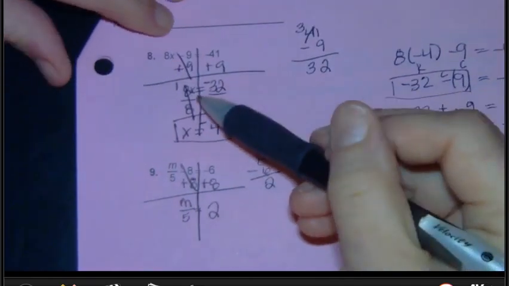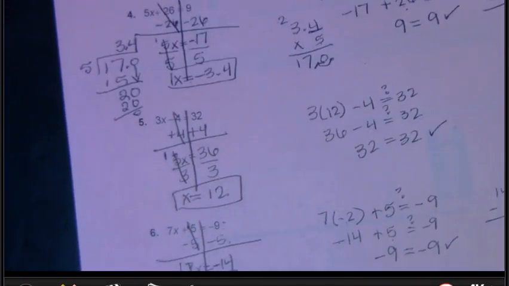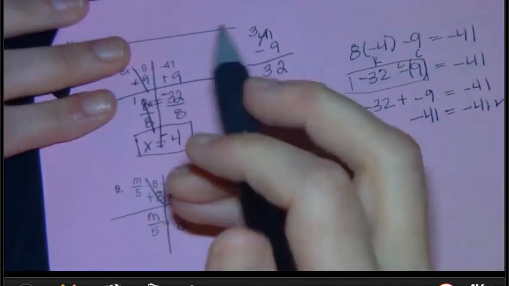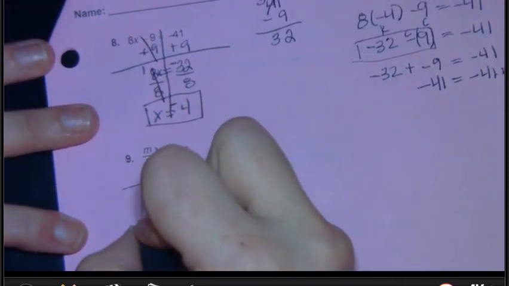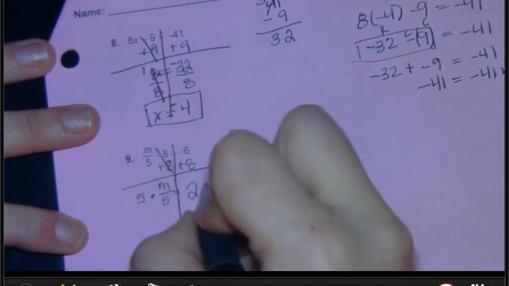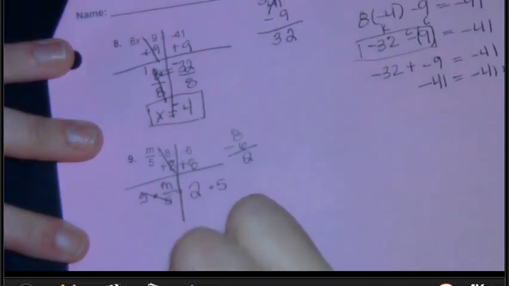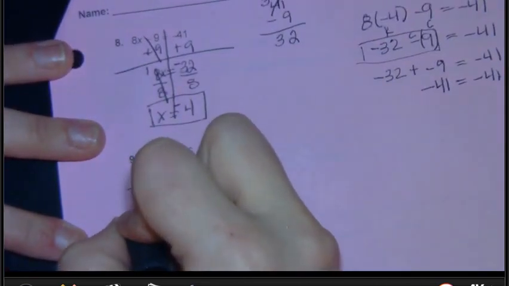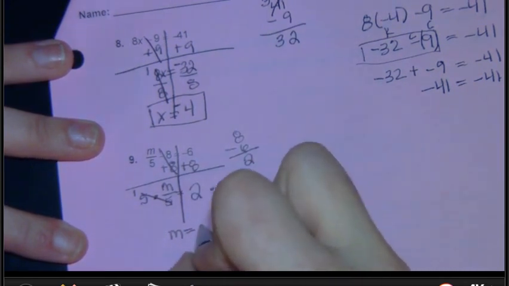Okay, so up until this point, we've had 8x, 5x, 3x, 7x, 3x. We've all had multiplication. Now I see m over 5, which is division. So the opposite of division is multiplication. And I'm going to multiply by 5 on both sides. This 5 over 5 cancels out and it goes to 1. I'm left with m is equal to 2 times 5, which is 10.